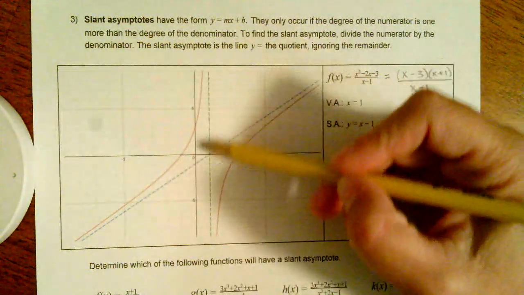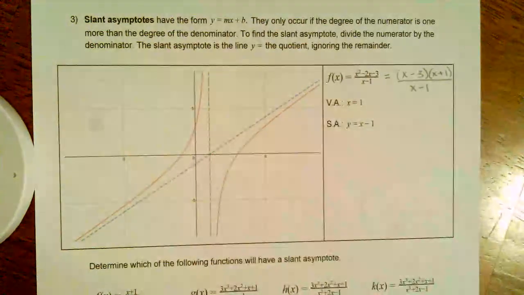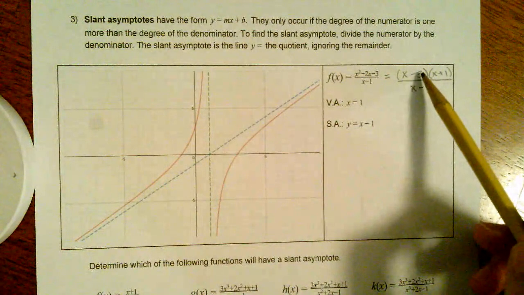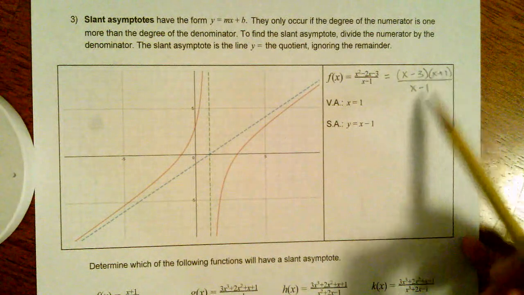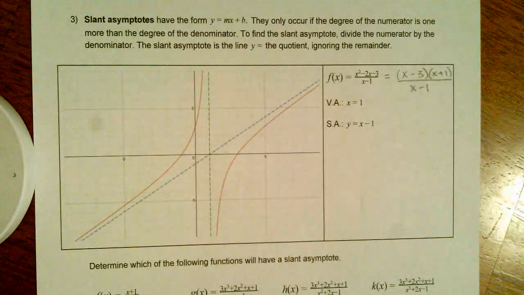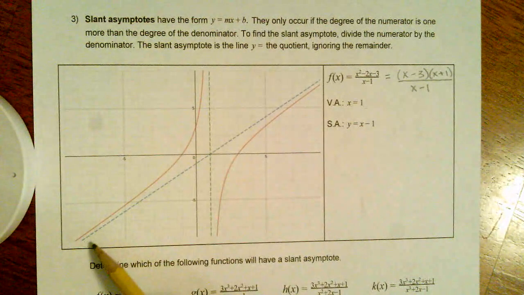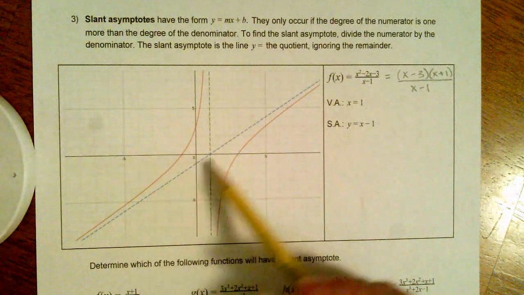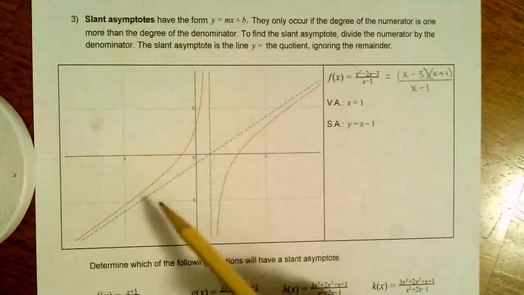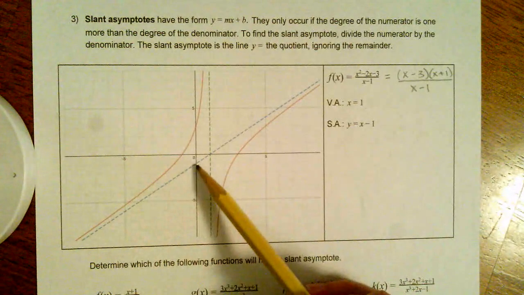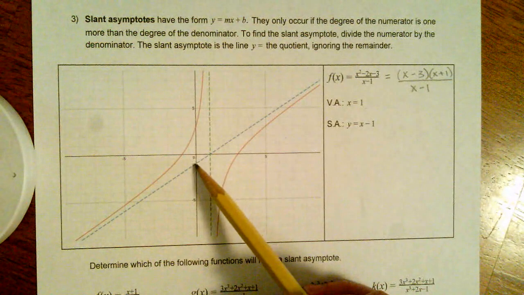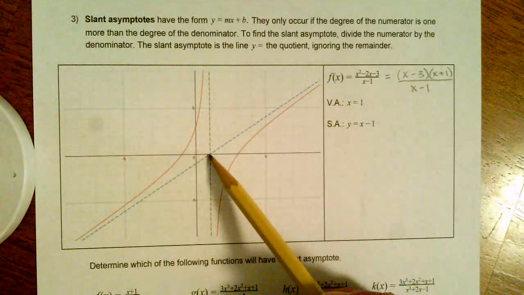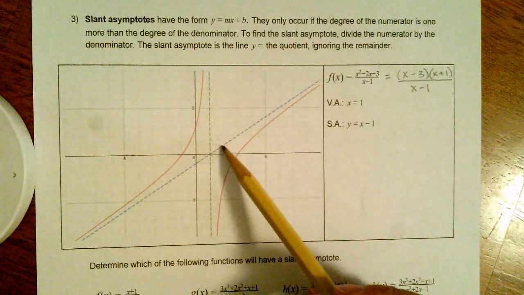Okay, and I can see that here on my graph. I don't have a hole, right? Because I don't have a factor that occurs in the numerator and the denominator. This function has the slant asymptote y equals x minus 1. So here's the y-intercept of -1. It has a slope of 1. Rise 1, run 1.